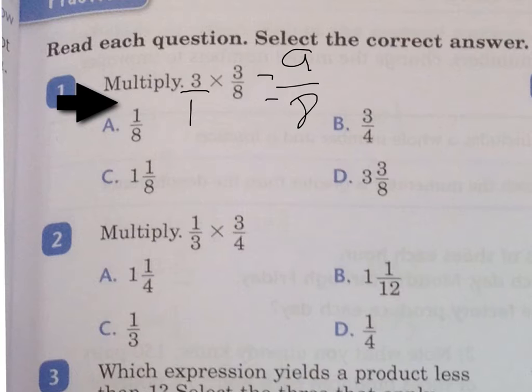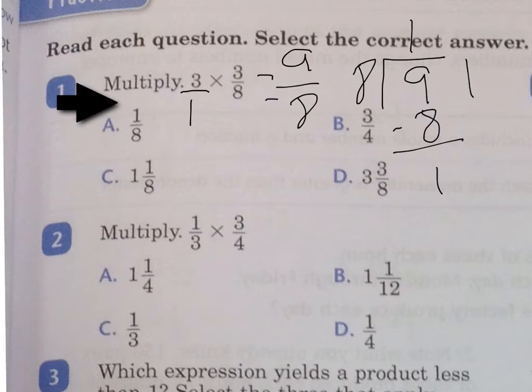And then we're going to simply divide 9 by 8. We'll go 1 time. Then 1 times 8 is 8. And we're going to subtract. So then we're going to end up with 1 and 1/8, which is C.